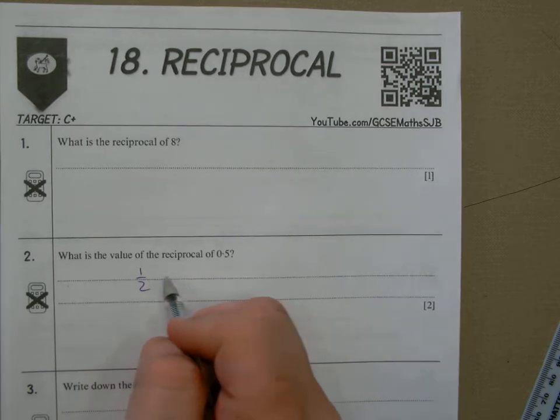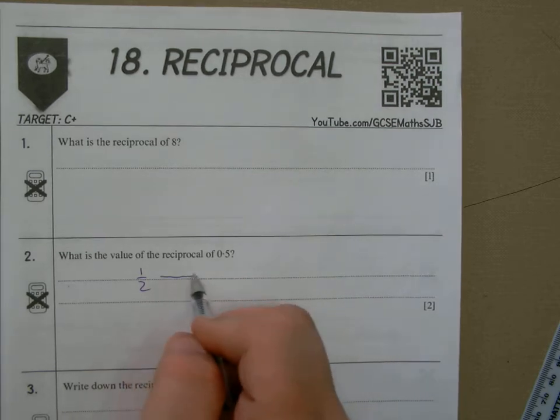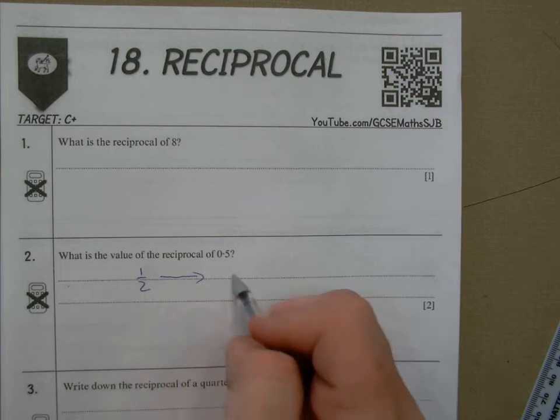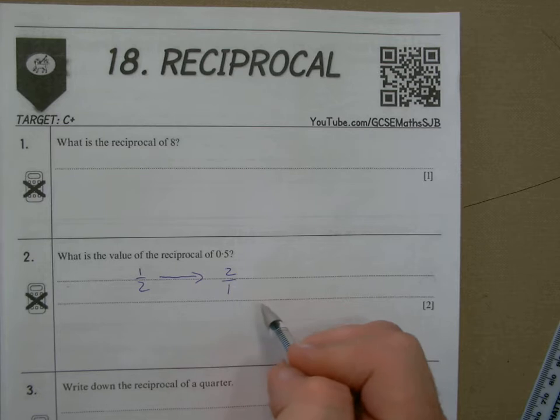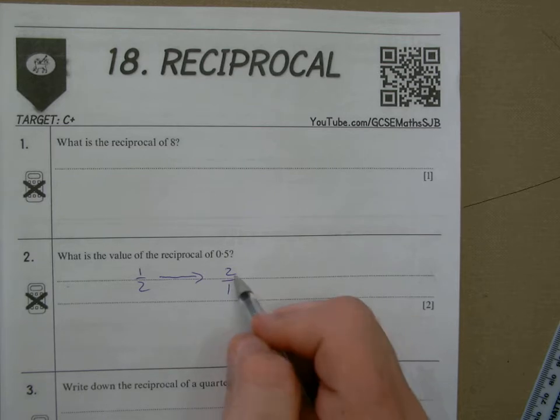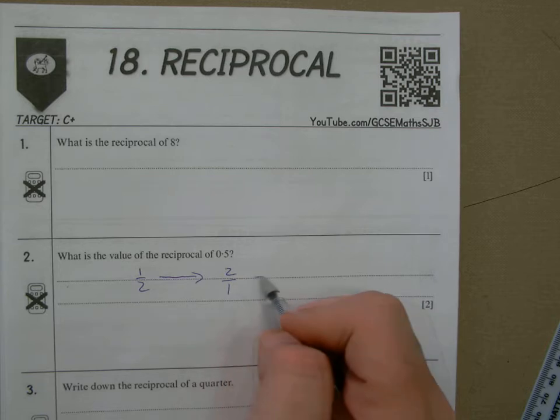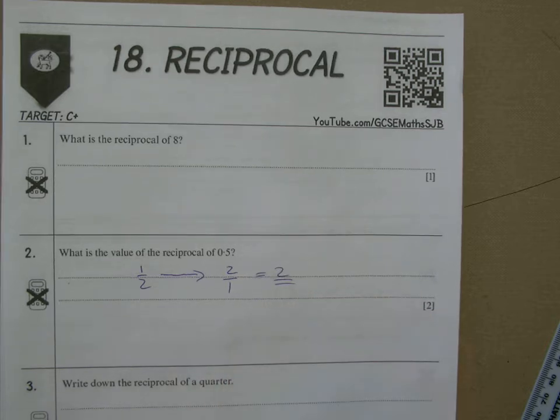To get the reciprocal, all you've got to do is flip the fraction, right? So 2 goes on the top, 1 goes on the bottom. That's all you've got to do to get the reciprocal. Just flip the fraction. And of course, 2 divided by 1 is just 2, isn't it? So the reciprocal of 0.5 is 2, right?